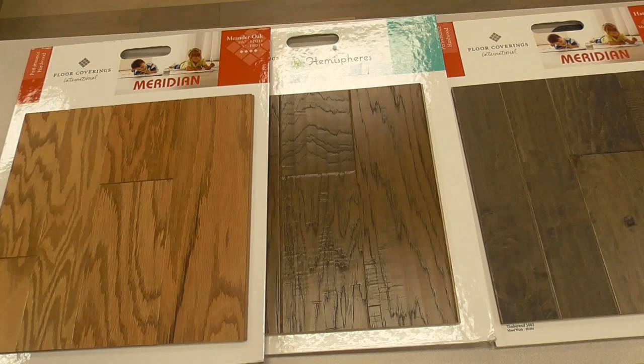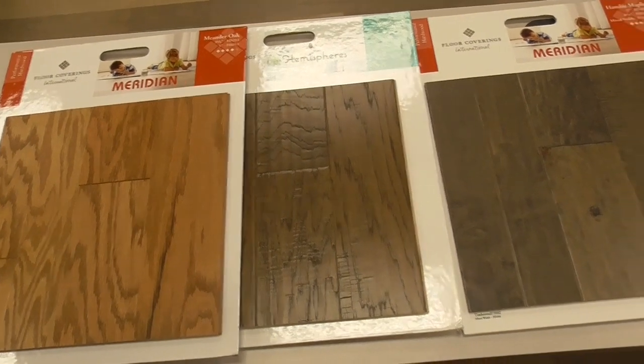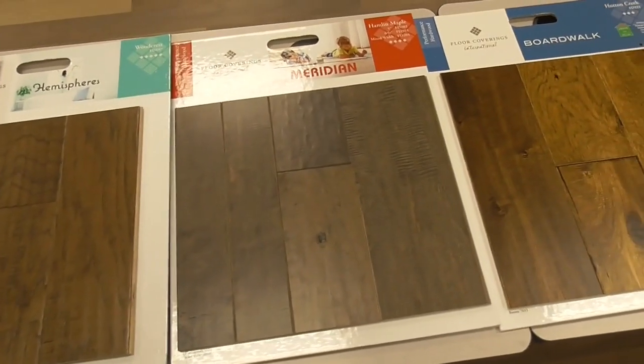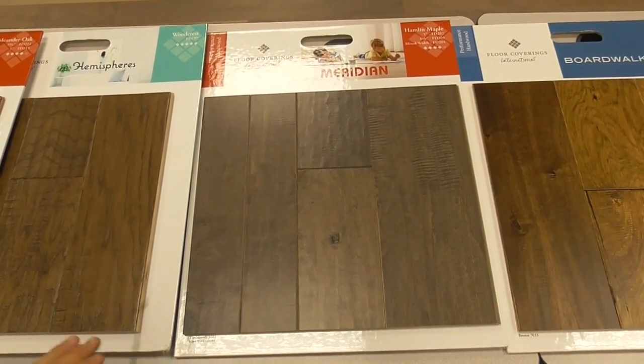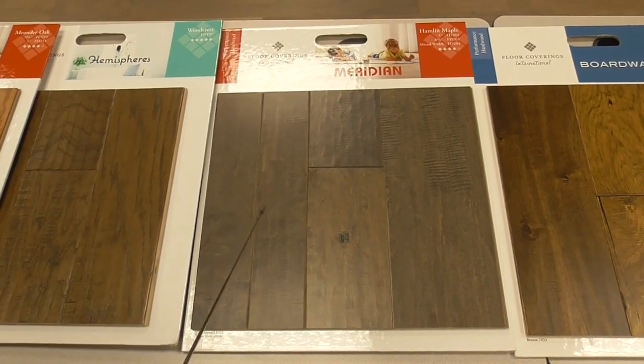Now, suppose you have a customer that doesn't really like this high contrast in the graining versus the way the stain is picked up by the grain. Well, maple is a much cleaner look. You can still see the grain in the board, but when you're looking at a maple floor, it's a much cleaner floor with respect to the grains.